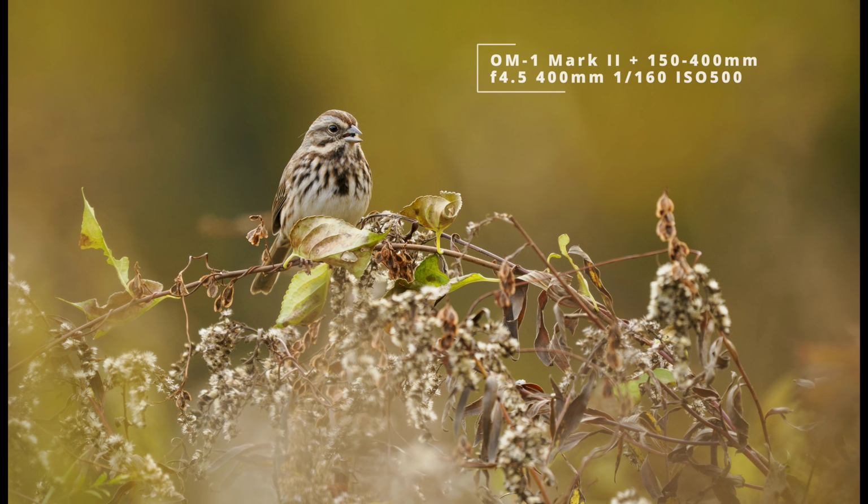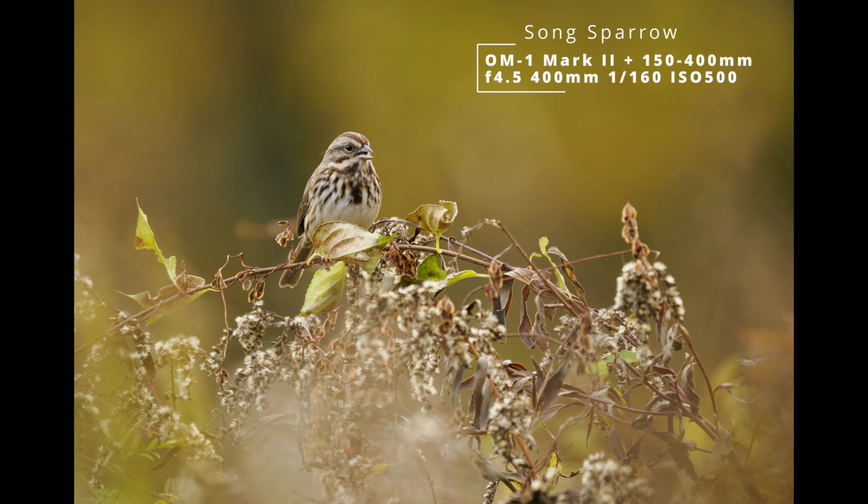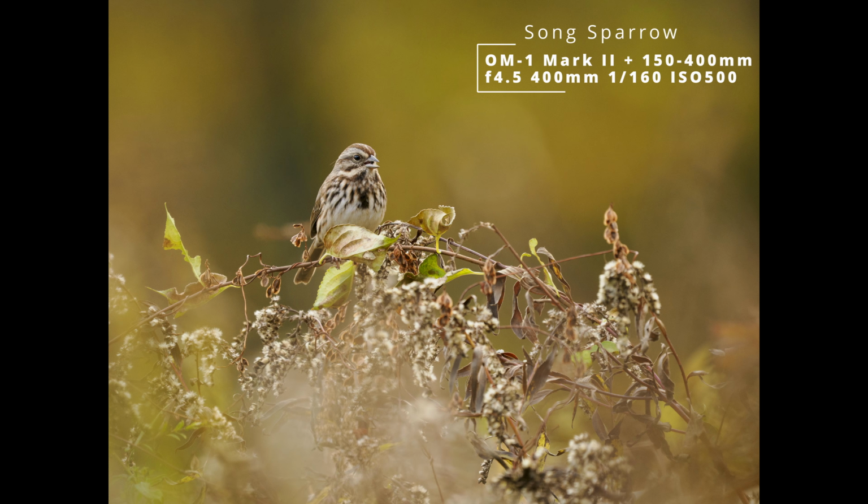One thing I will say with the OM System cameras is the stabilization in it. If you have a stationary subject, I can get away with a shutter speed of 1/100th of a second, even slower maybe, and still get sharp images with a bird that's stationary and perched. So you can really get away with some really slow shutter speeds with these cameras now, with stabilization.